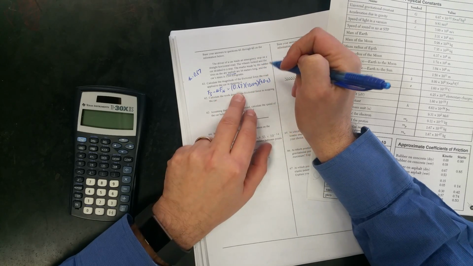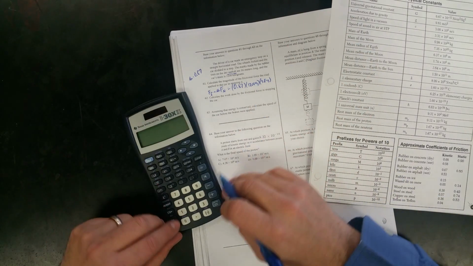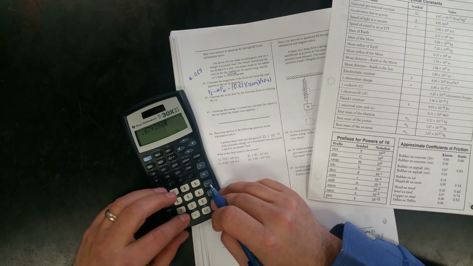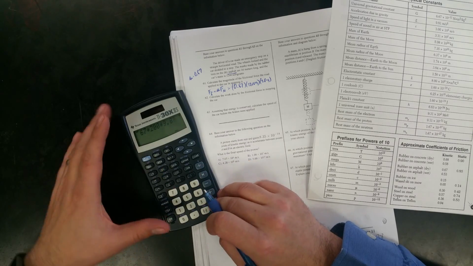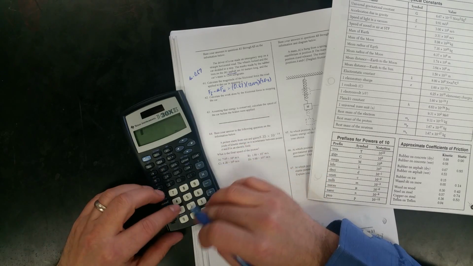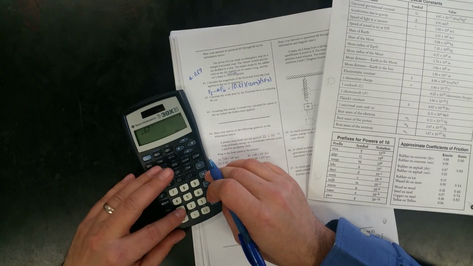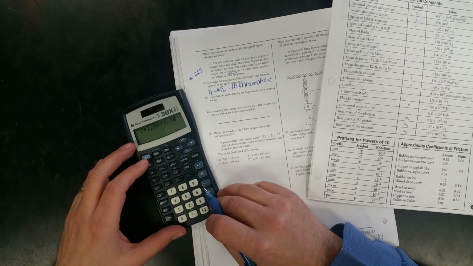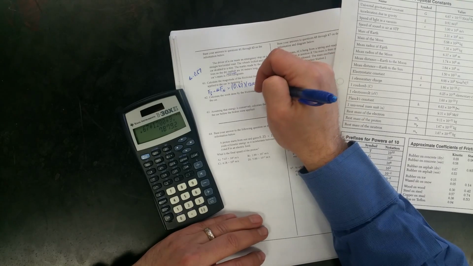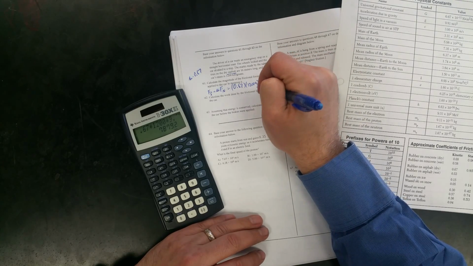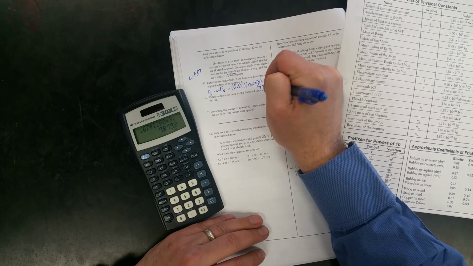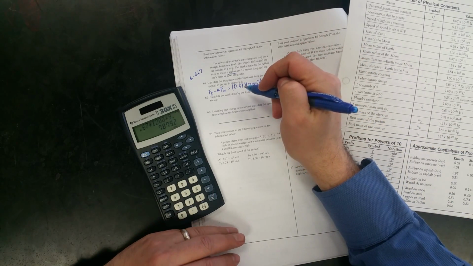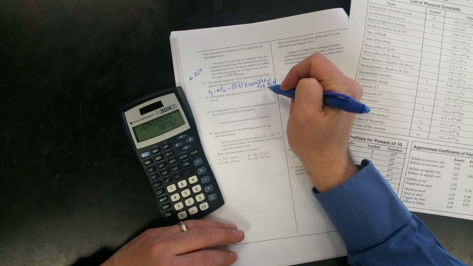So that's weight times the coefficient of friction. Turn this on. 0.67 times 1200 times 9.8. That's not right. Sometimes you punch things into the calculator, you miss a number. There we go. 7879 newtons. Okay, what is the work done by the frictional force in stopping the car?